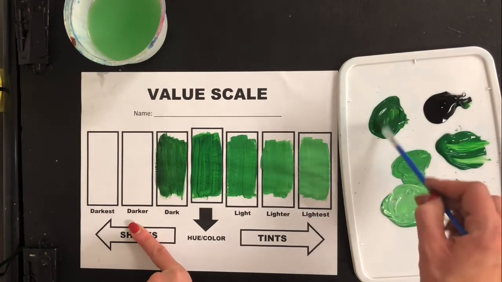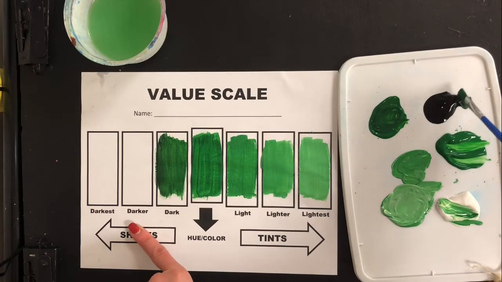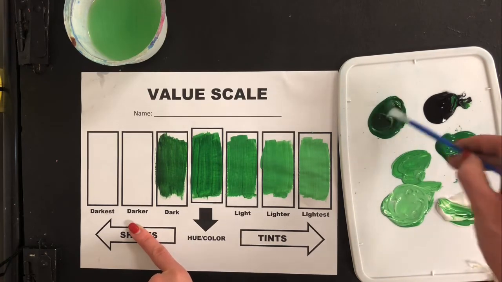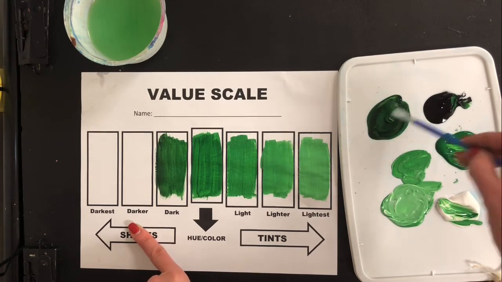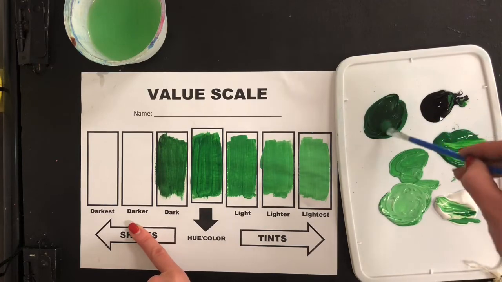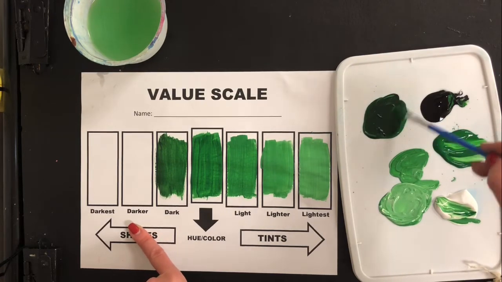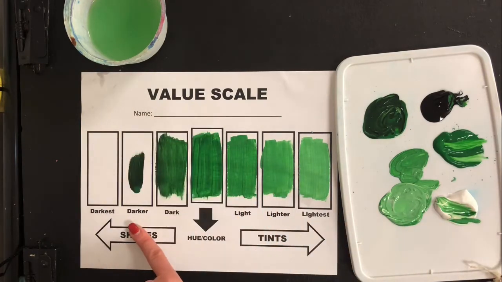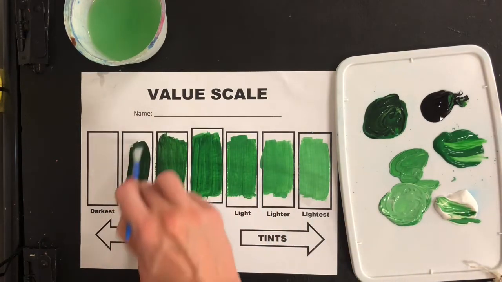So I'm going to take this spot that I made, add in more black. Little goes a long way, so I'm going to start with a little bit of black. Stir that around. I can definitely see it looking, ooh, it's looking almost like a forest green, looking good and dark. Let's try it out on our paper. Does that look darker to you? Oh, yes. Let's paint that in there.